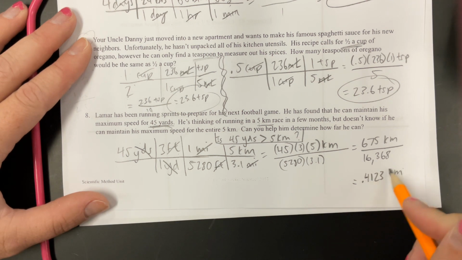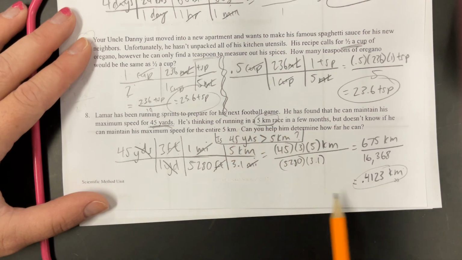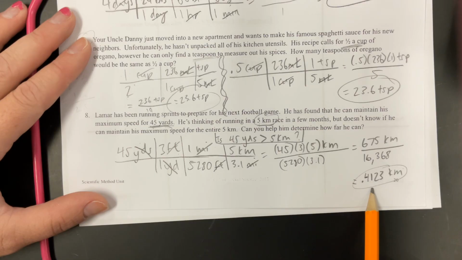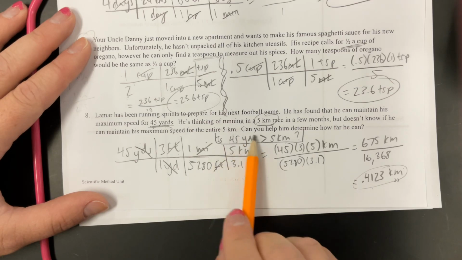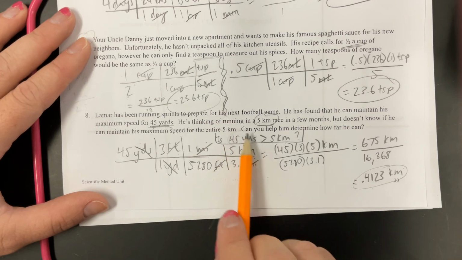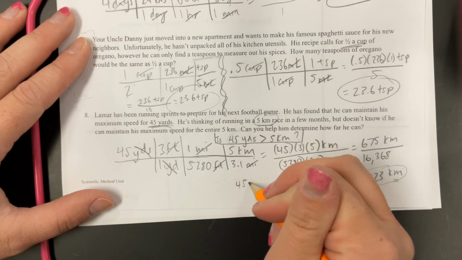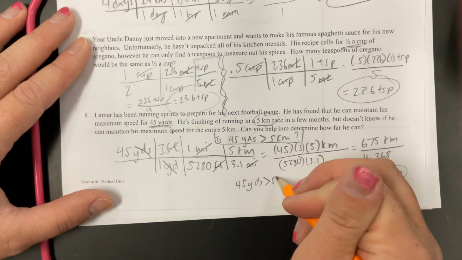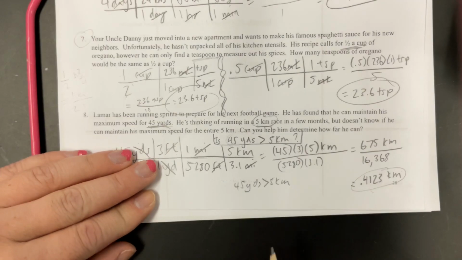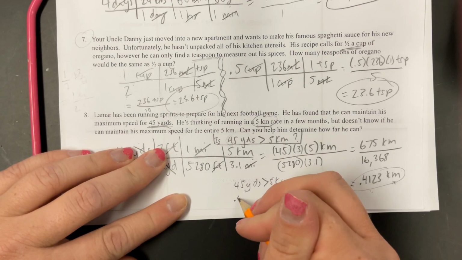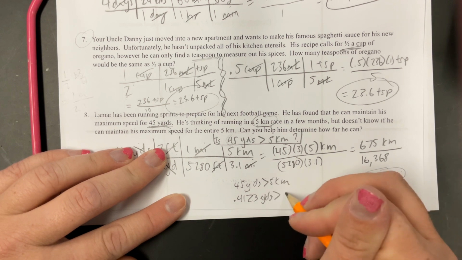Okay, so now we've got these to compare. We're trying to compare 0.4123 kilometers to 5K. That's what the 45 yards is. So is 45 yards, I'm gonna write this out, is 45 yards greater than a 5K? Well, we just said 45 yards is 0.4123. 0.4123 kilometers is greater than a 5K.